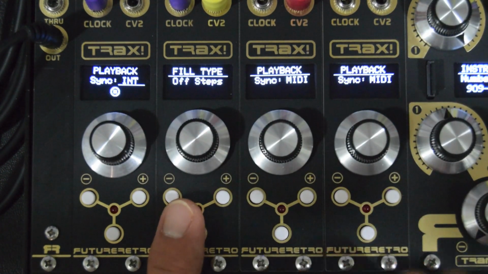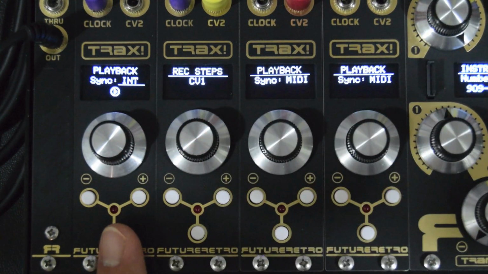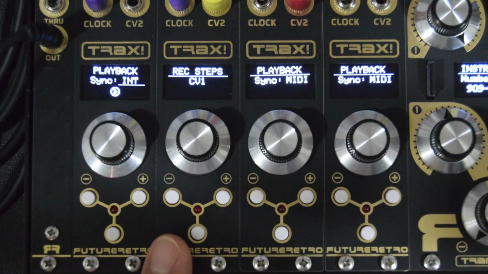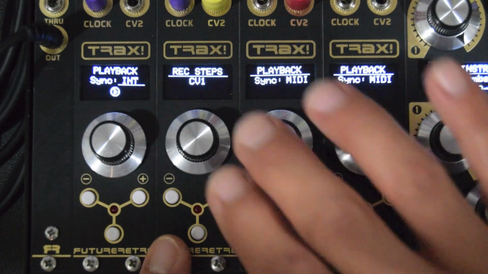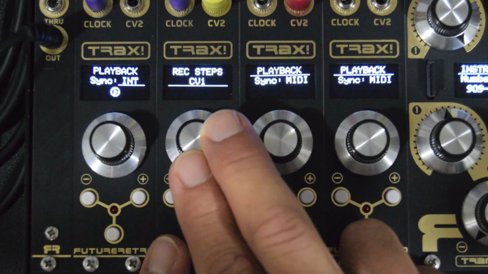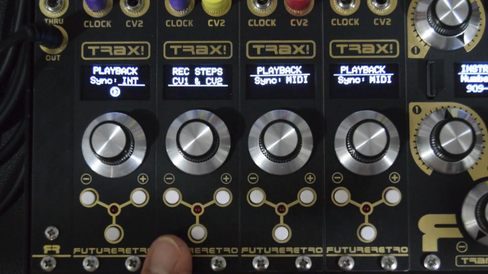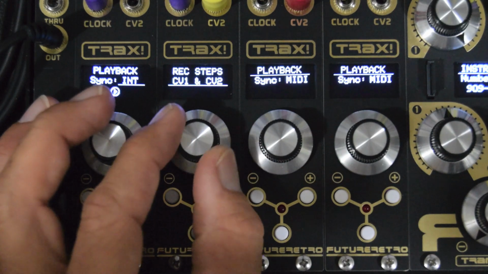Let's go back down here and look at the next parameter. So here we've got record steps, and the possibilities are CV1, CV2, CV1 and 2, or the rhythm.